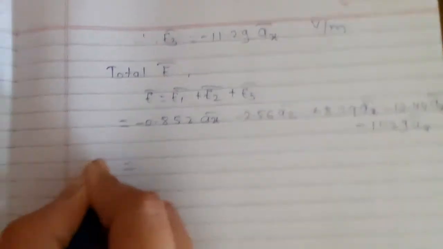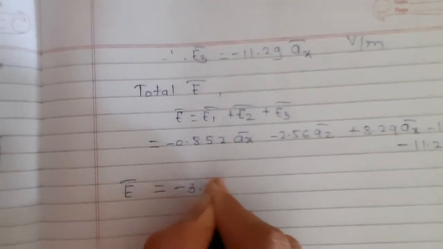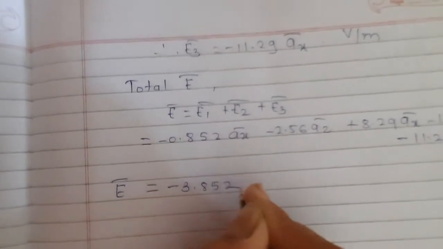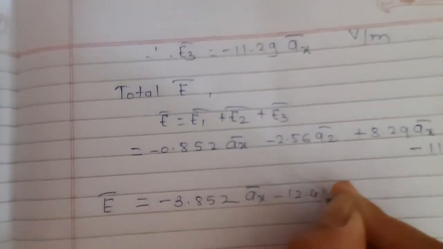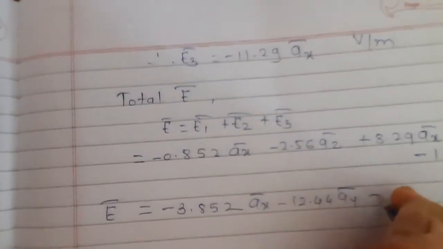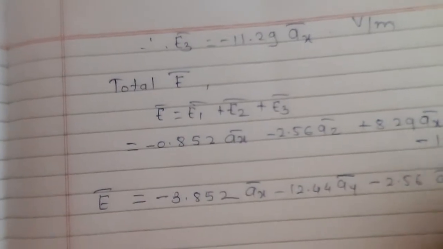So the final answer is minus 3.852 AX bar minus 12.44 AY bar minus 2.56 AZ bar volt per meter.